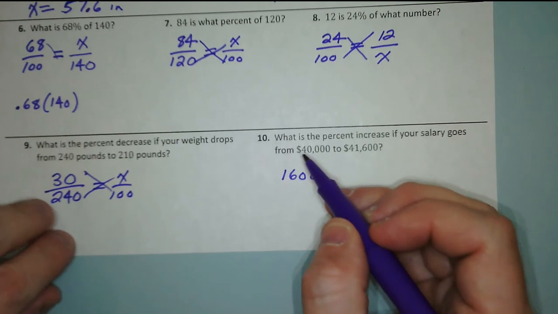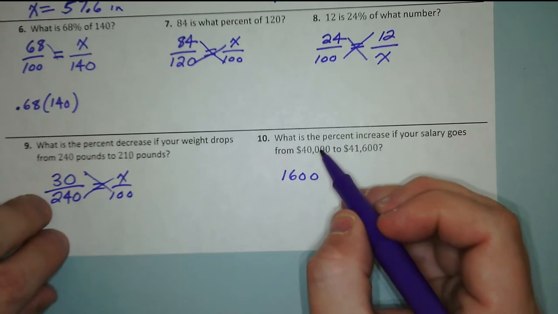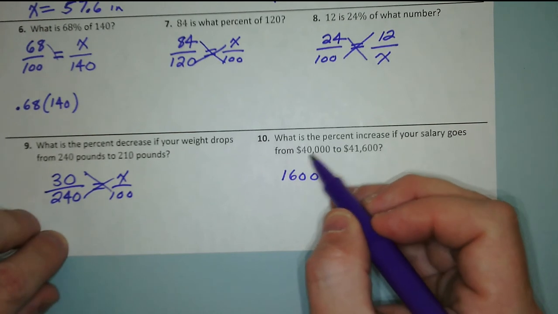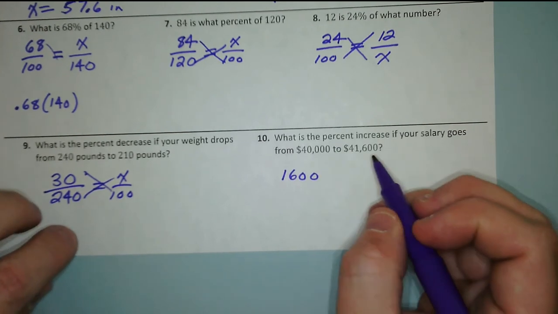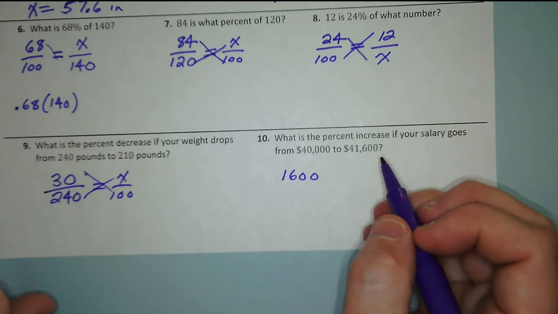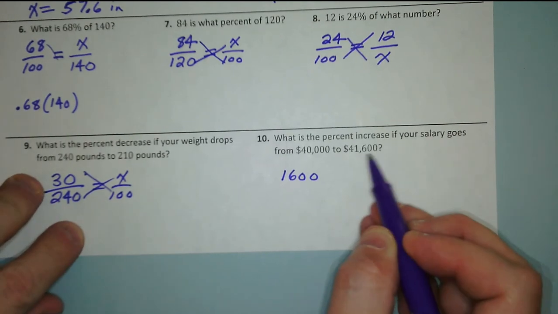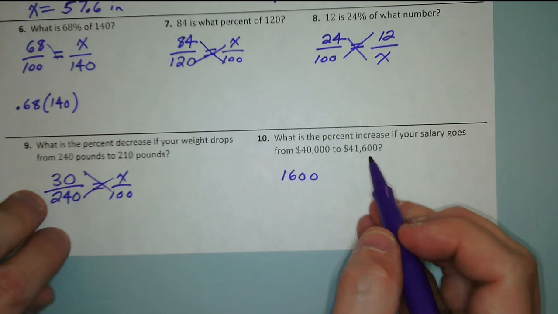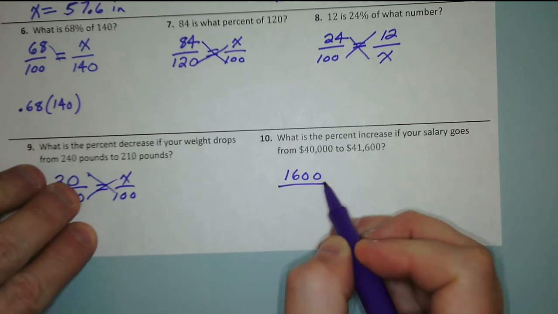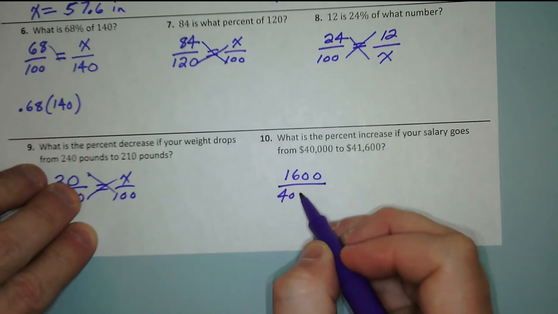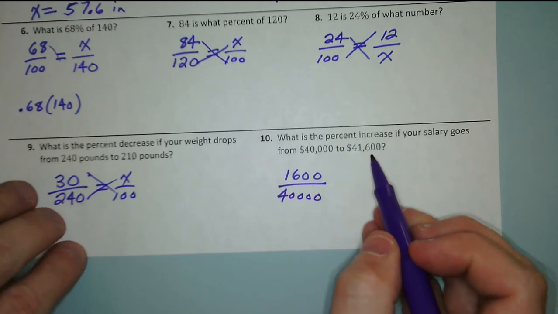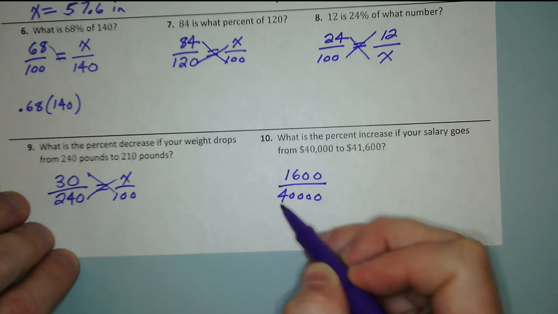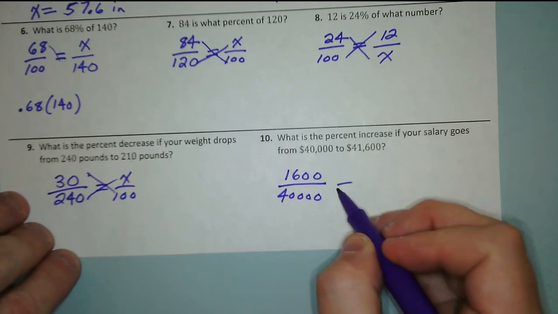But now imagine you're making $500,000 a year. You're already making $500,000 a year and you get a $20,000 raise. Percent-wise, that's not the same thing. So whatever your raise is, in this case it's only $1,600, which is nothing to sneeze at, okay? That's why it matters what you started with. So that's why you do 1,600 over the 40,000, the number you started with, because it all depends on what you started with.